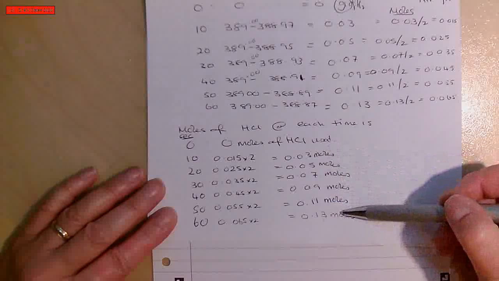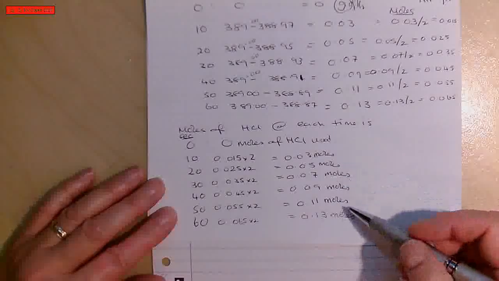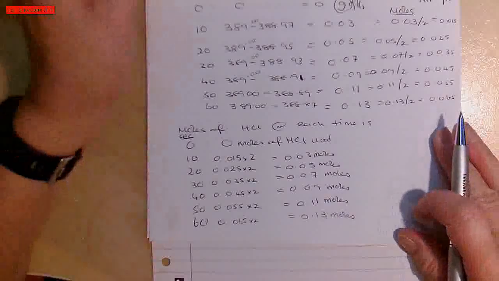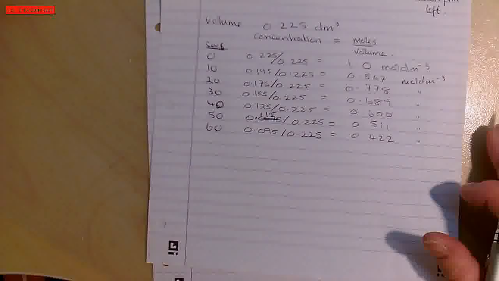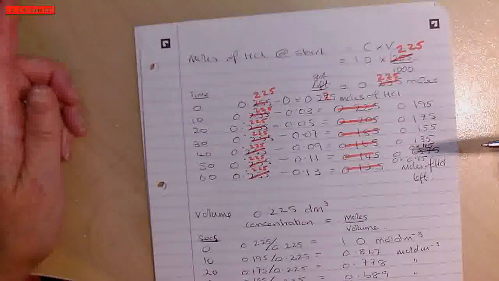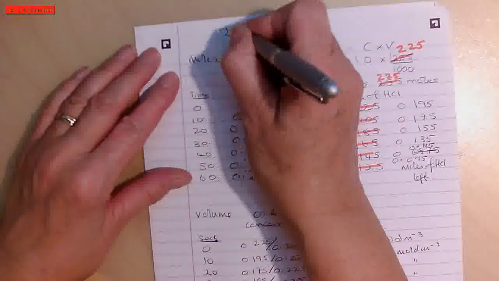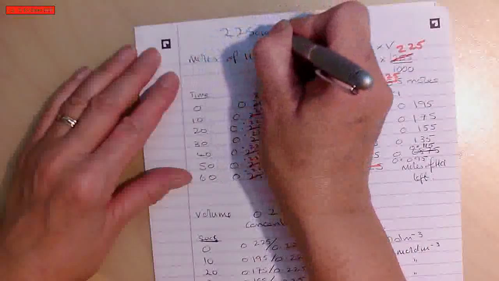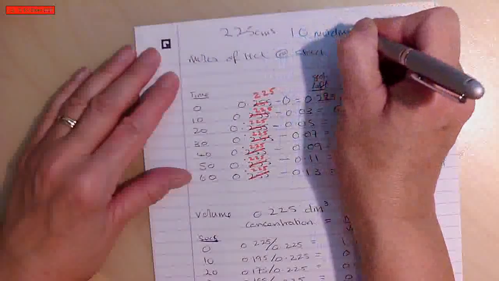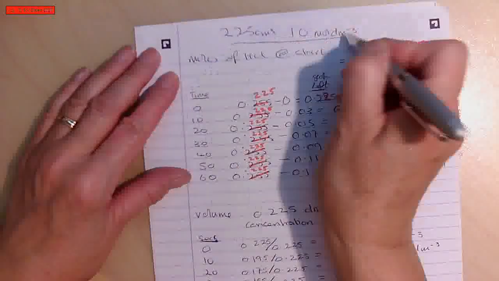We can then work out how much hydrochloric acid is left behind in the reaction flask, and we can do that because we know how much hydrochloric acid we had to begin with, because we were given that information at the start. It was 225 centimeters cubed, and it was a 1 mole per decimeter cubed solution, so we were already given that.